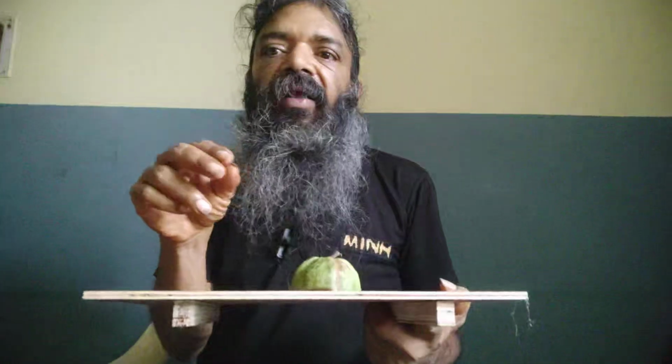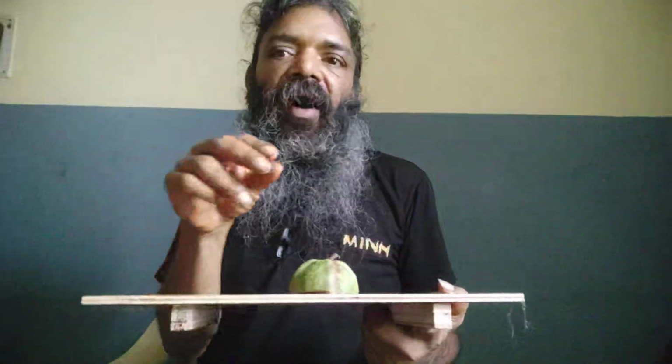Then from r to a, that I have to take, so that I can get the slant region volume, not the central cylindrical region. That I will not get. So that curved region I'll get.